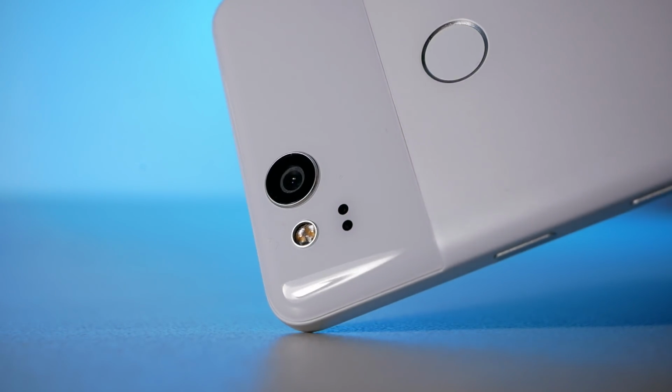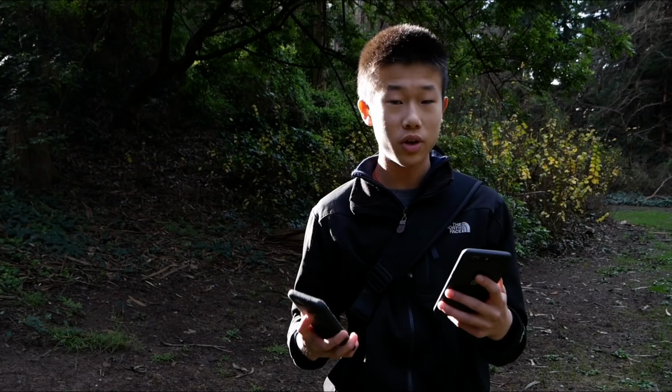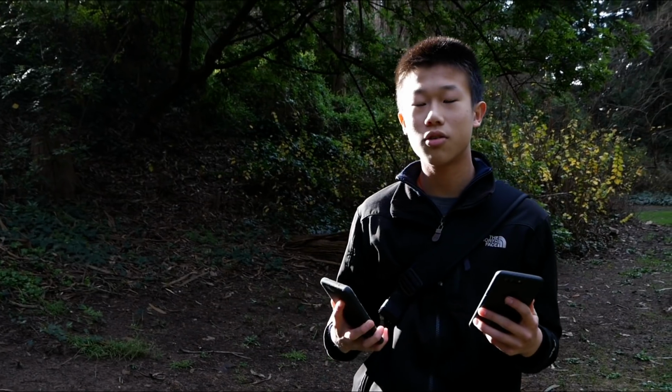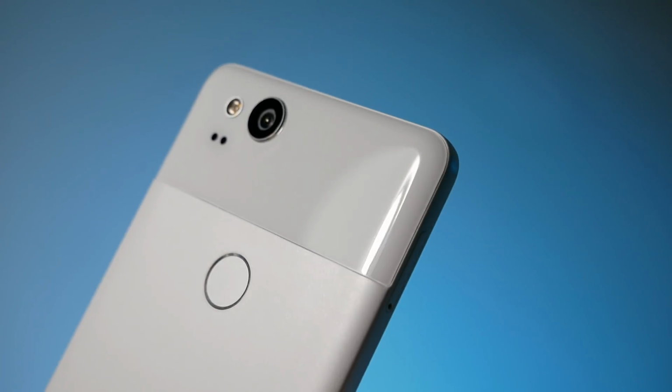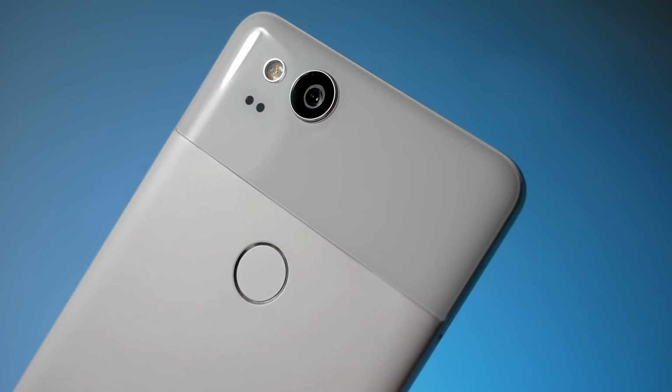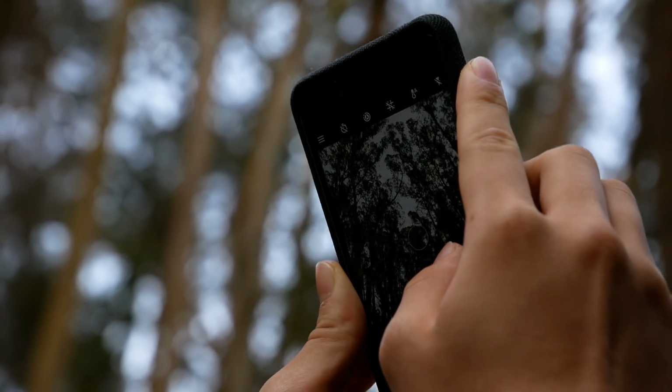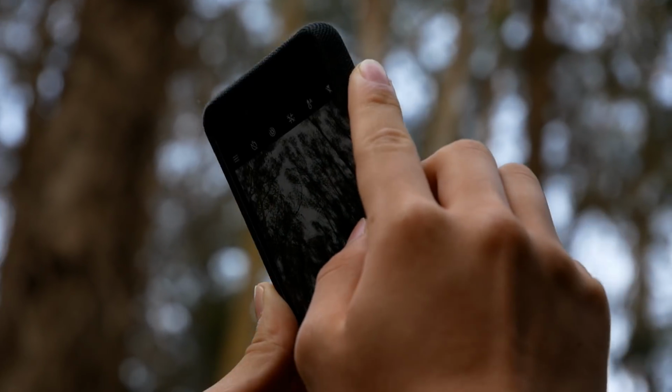As for the Pixel 2, it has an f1.7 aperture with electronic image stabilization along with optical image stabilization, so you're going to get pretty steady shots both in photos and videos, and it records up to 4K at 30 frames per second. For the megapixel count, it has 12 megapixels and dual pixel technology for fast autofocus.